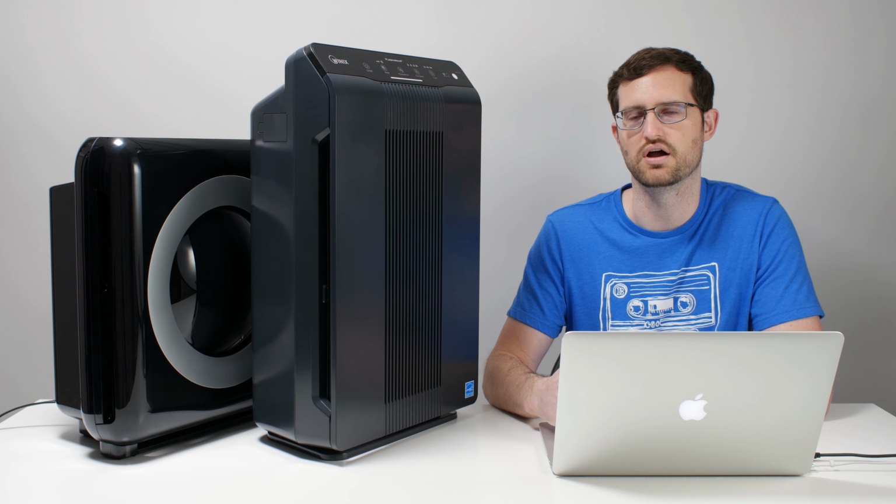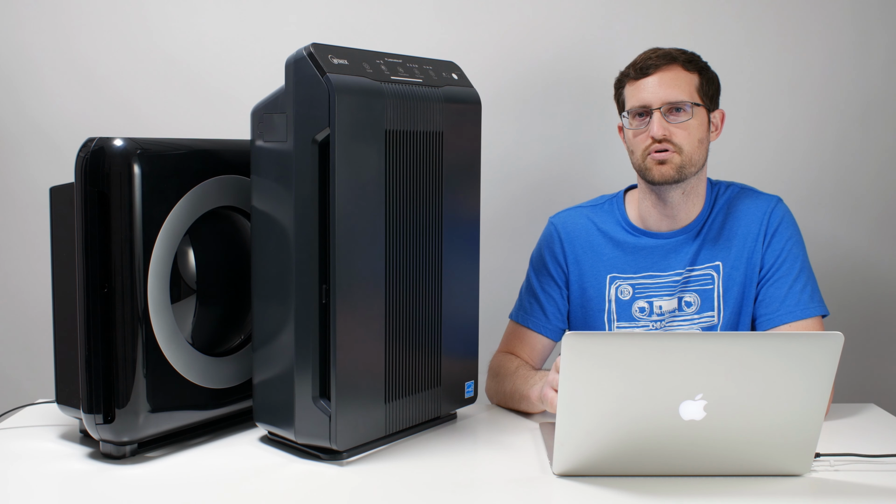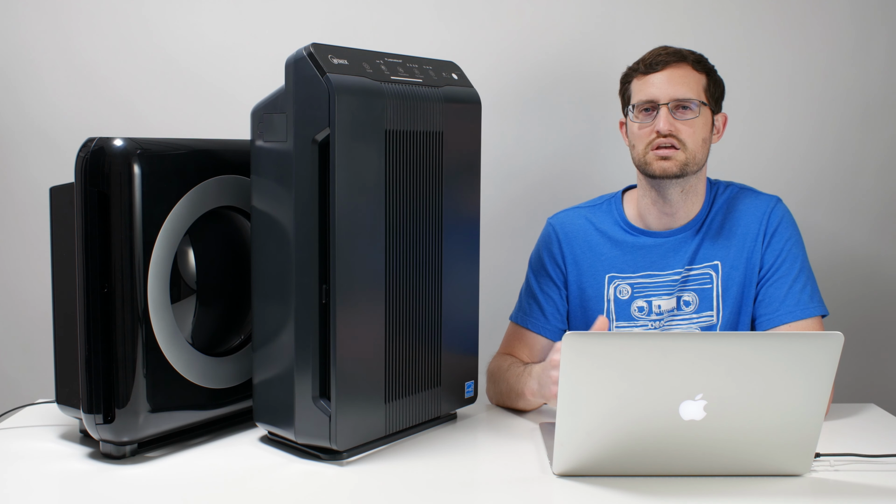A true HEPA filter is going to provide 99.97% efficiency for particles 0.3 microns or larger, and that is a tremendously high efficiency rating for a particle filter. That is going to be your gold standard, the type of filter that you are going to want to look out for in the air purifier that you buy for dust is a true HEPA filter.